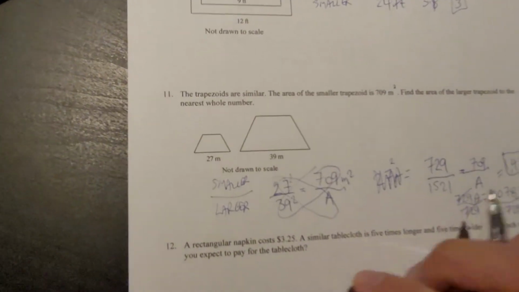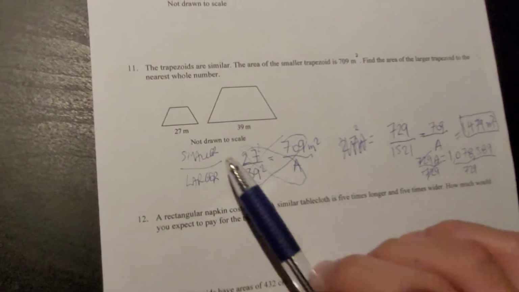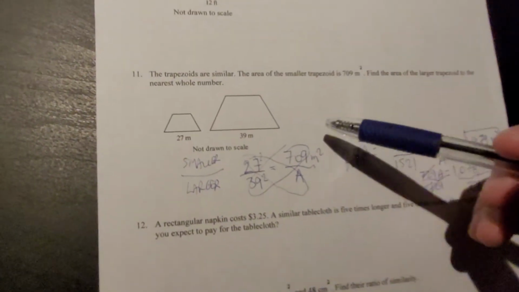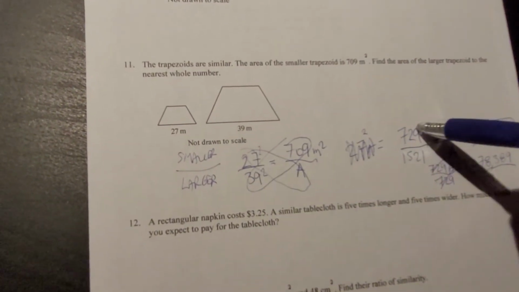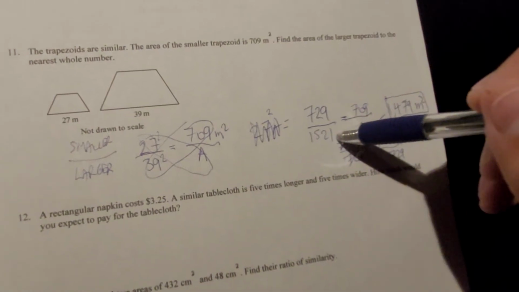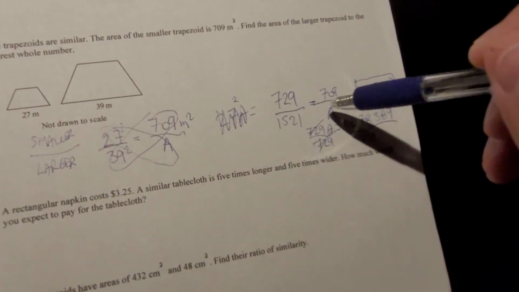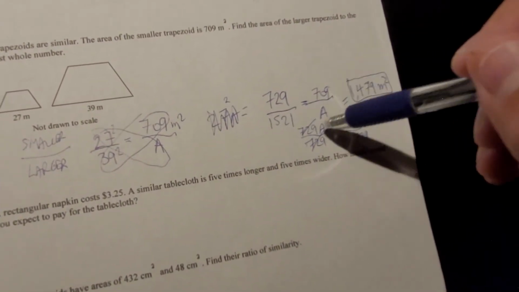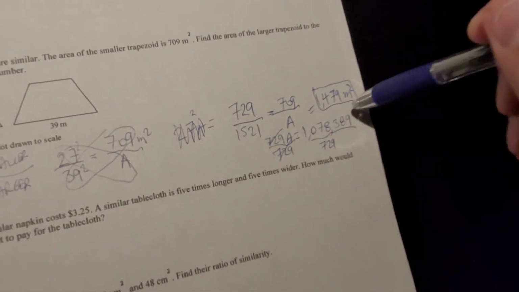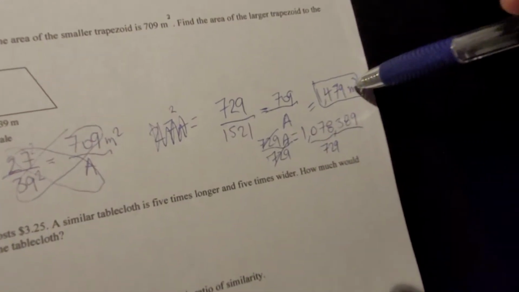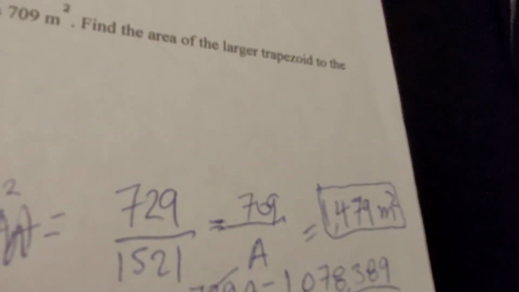Okay. So again, we're saying smaller to larger. We're saying 27 to 39, but since we're talking about area, we have to square these, and then we're going to cross multiply. I just rewrote this over here. 27 squared is 729. 39 squared is 1521. Cross multiply there, and solving for a, we get 729a. 1521 times 709 is this big number, 1,079,389, divided by 729, and this will give you, to the nearest whole number, 1,479, and this will be square meters.